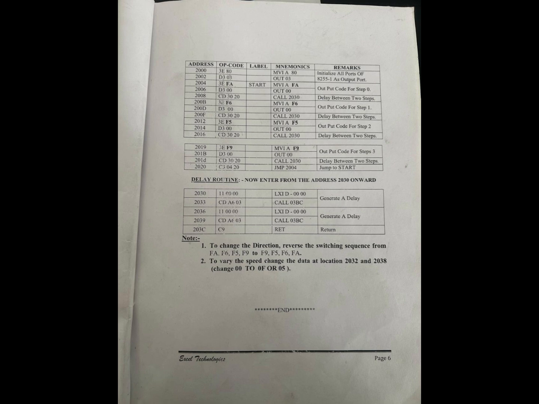The microprocessor sends hexadecimal values to port A. Each value represents a specific pattern that energizes particular motor windings. For anti-clockwise rotation, the sequence of output code is FA, F6, F5 and F9. These values are sent one after another repeatedly. For clockwise rotation, the same values are sent in reverse order, so direction control is achieved simply by reversing the sequence of output patterns. Speed control is done using a delay routine.